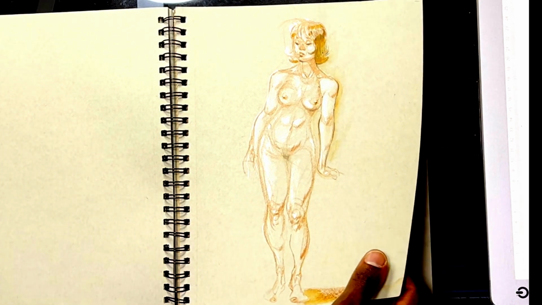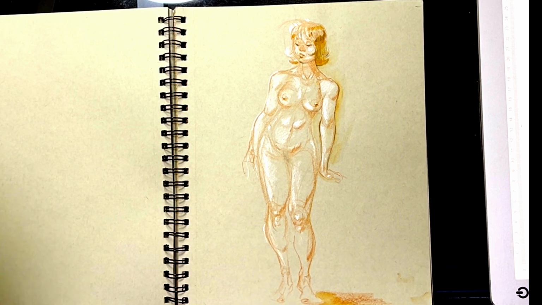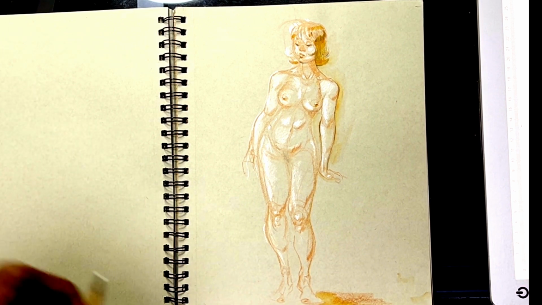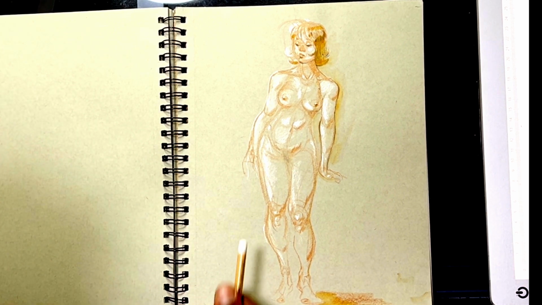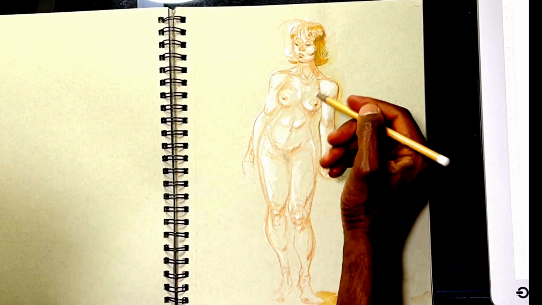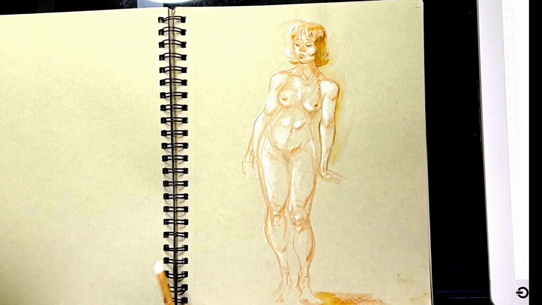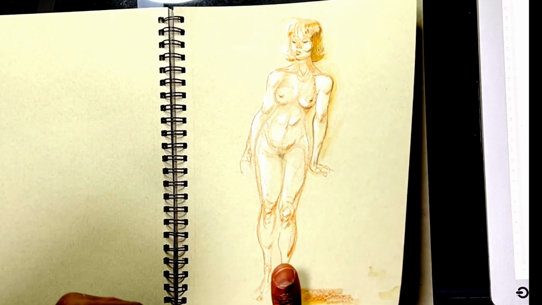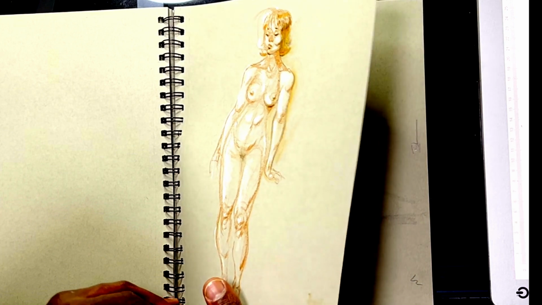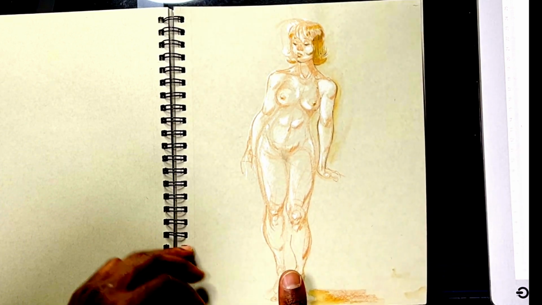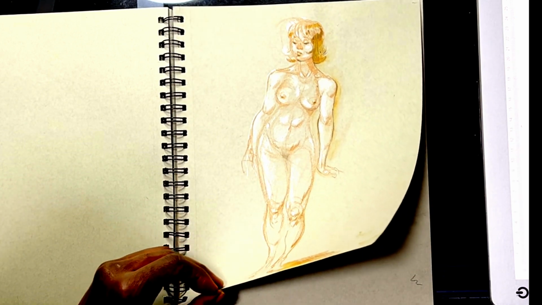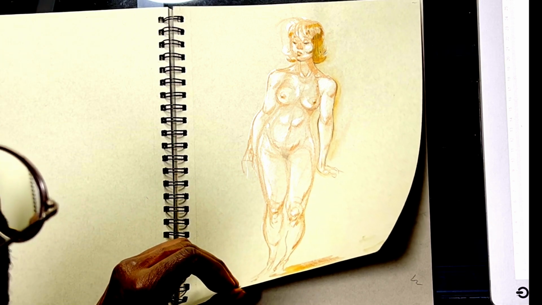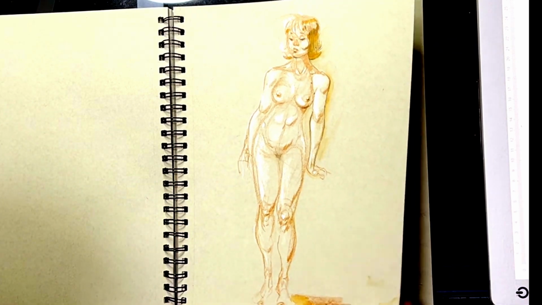Be careful with your whites sometimes also. Sometimes I really wanted to bring this out because I remember the model had very fair skin, but careful not to use too much white. You know, it might make your figures look like they're rolled in flour or something like that.